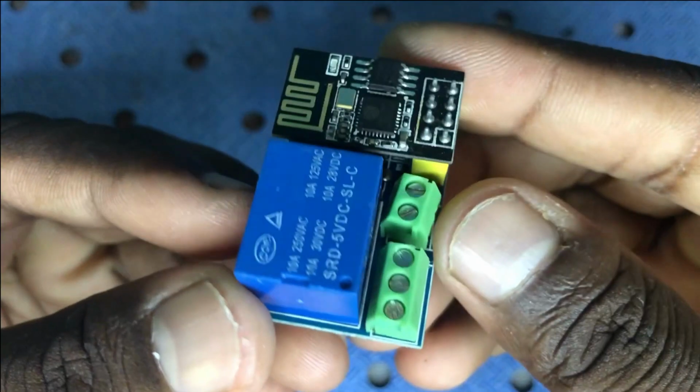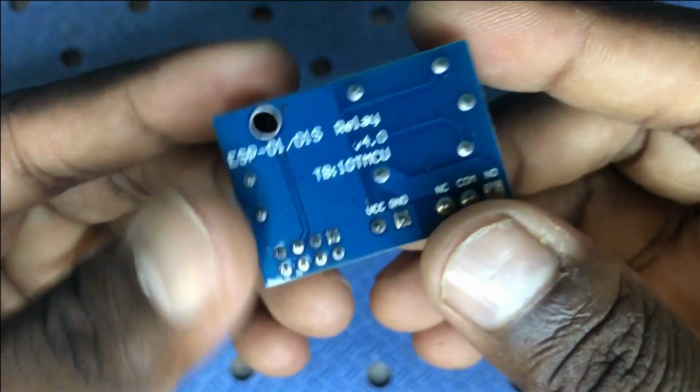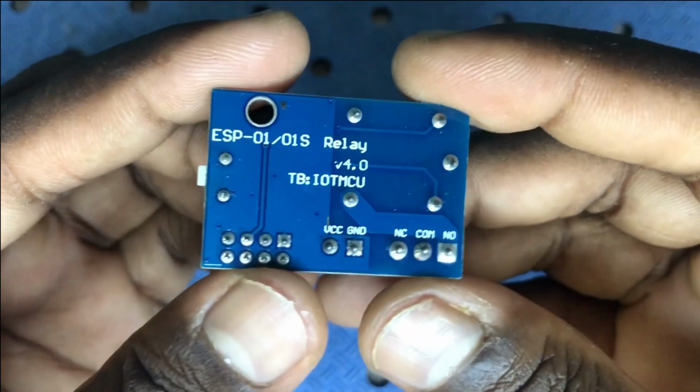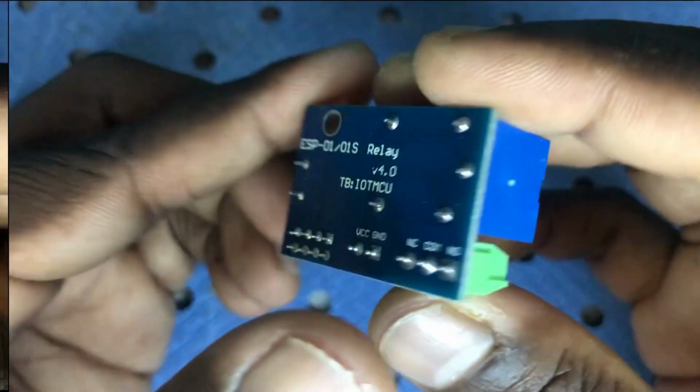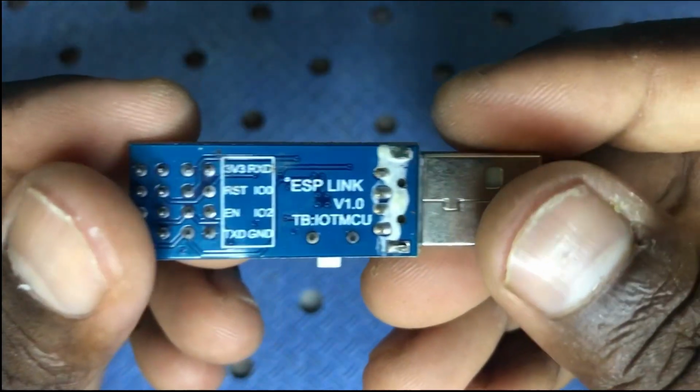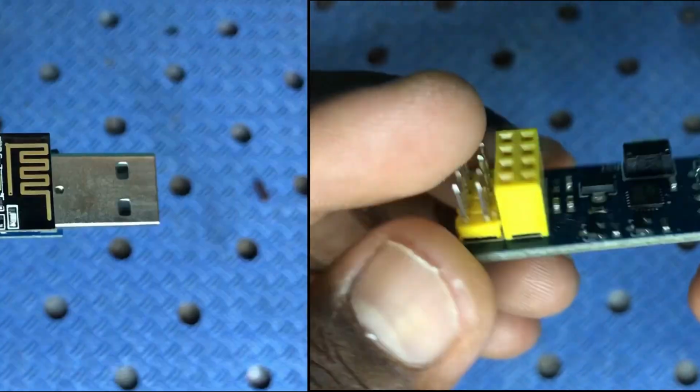Hey, in this video I am going to talk about Wi-Fi Relay Module. I think you can gain more knowledge after watching this video. Here I use TTL converter to program Wi-Fi module.